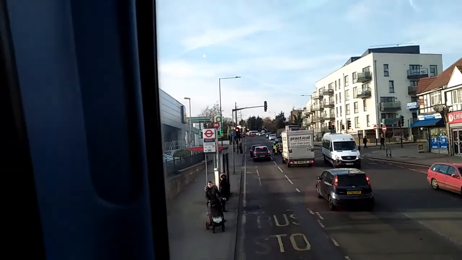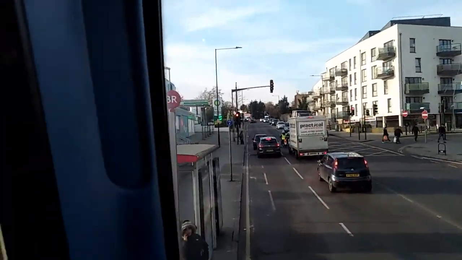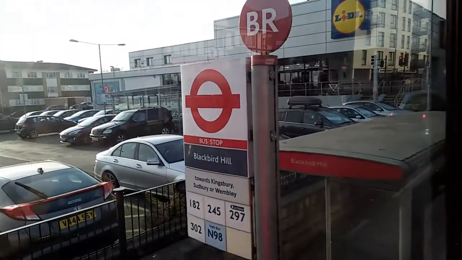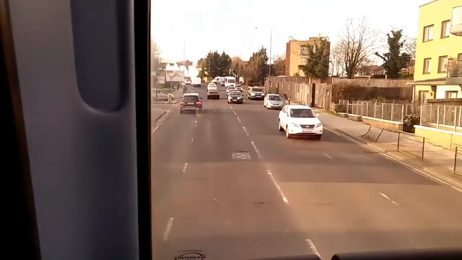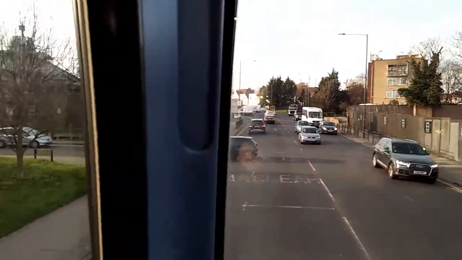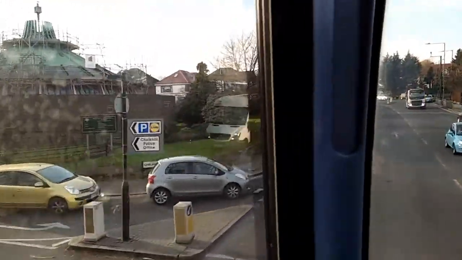Okay, so if we continue along this road, you would come to Wembley, and Wembley Stadium would be on the left-hand side. But at this roundabout here, we're going to turn right and head towards Kingsbury.